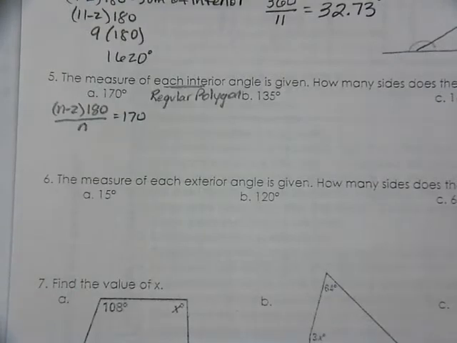So we're trying to figure out what's the number of sides if each interior angle is 170.